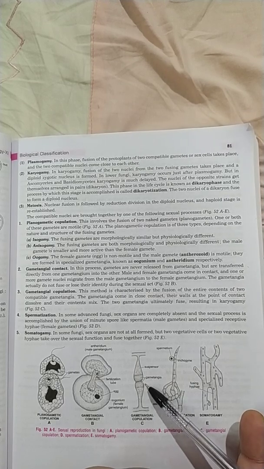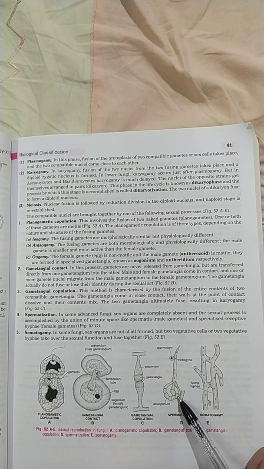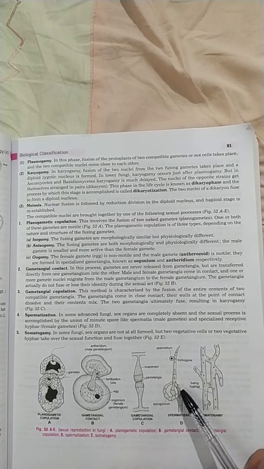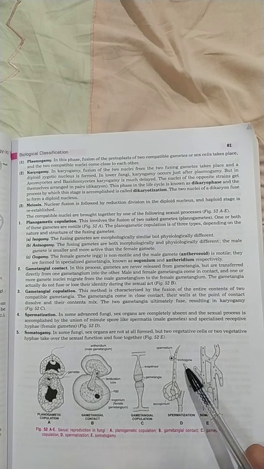Then we come to the next kind of sexual reproduction, which is known as spermatization. In this particular way of sexual reproduction, we see in advanced fungi the sex organs are completely absent, and what we see is the union of minute spores.